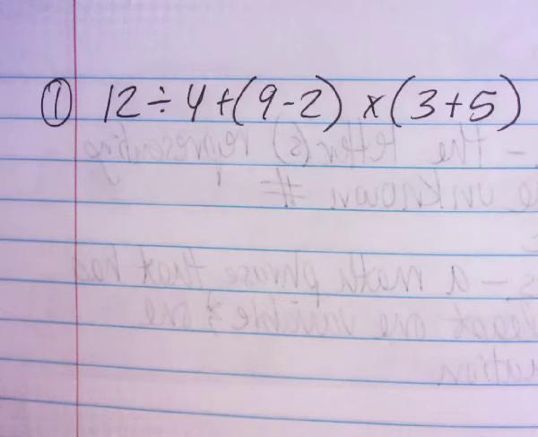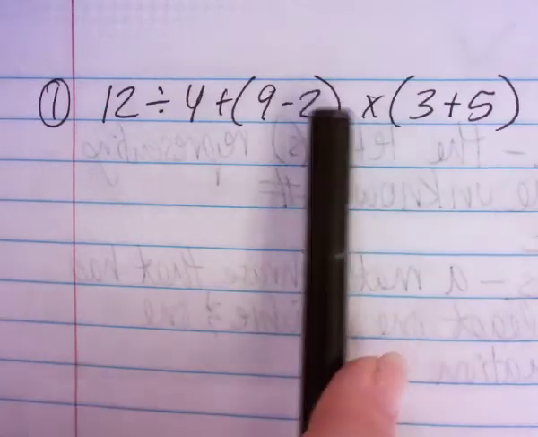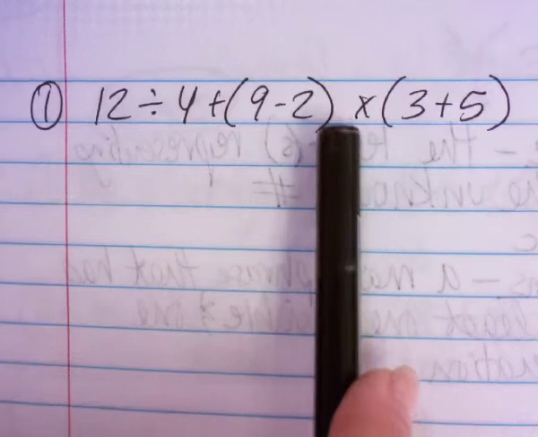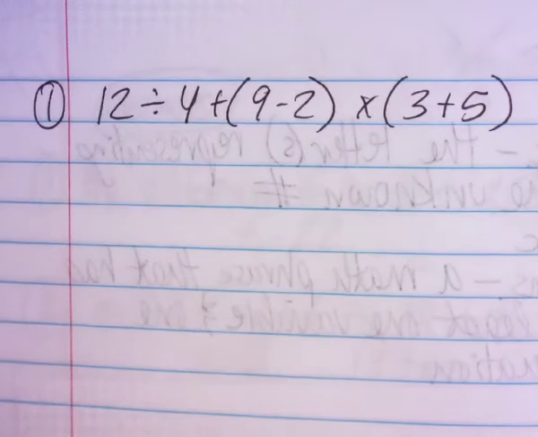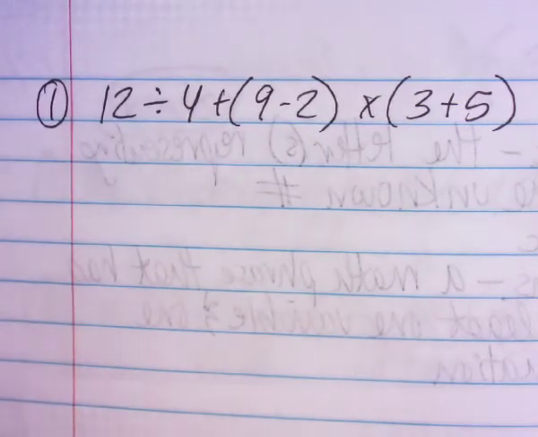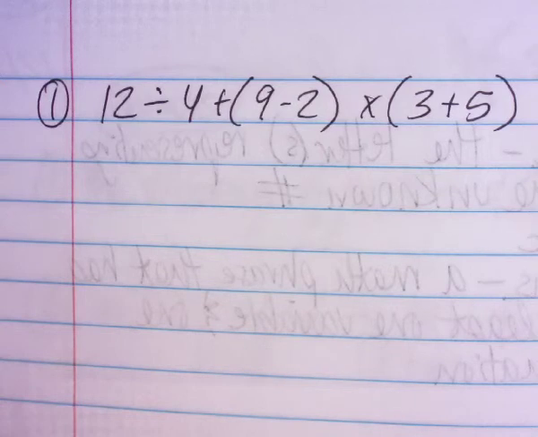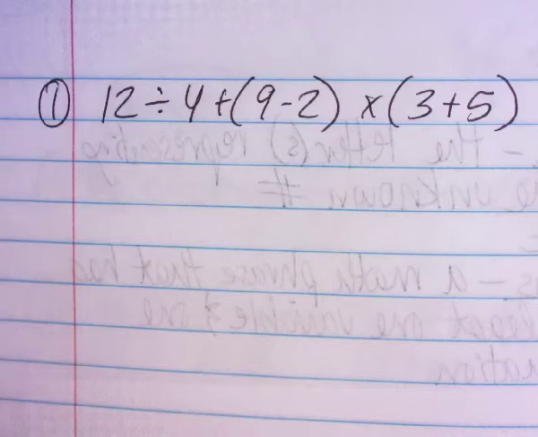Who wants to take a stab at it? What do you think, Lynn? Yes. Why? Because if you just put the parentheses 9 minus 2 and then parentheses 3 plus 5, it would look weird, but you could have them together. That would mean multiplication. What do you think, Catherine? Because there's no letters. So Lynn was right. You can have an X in this problem.